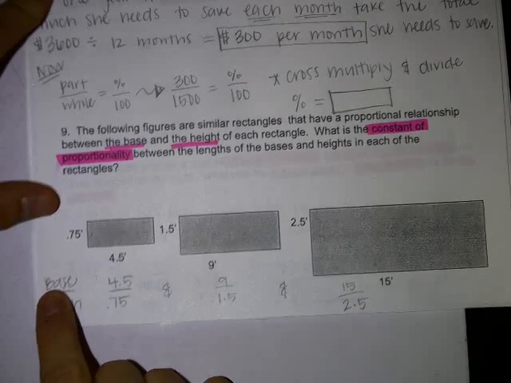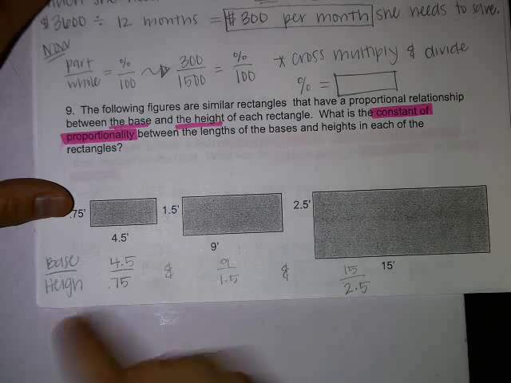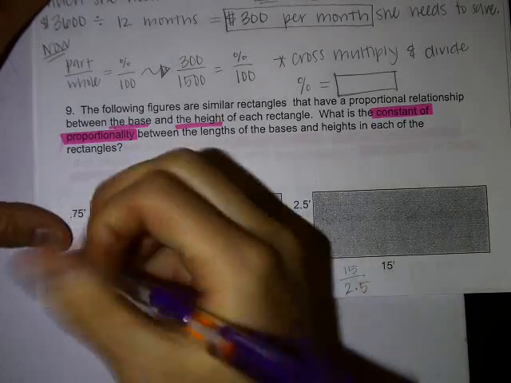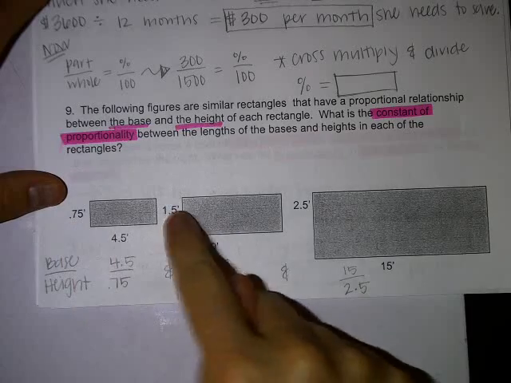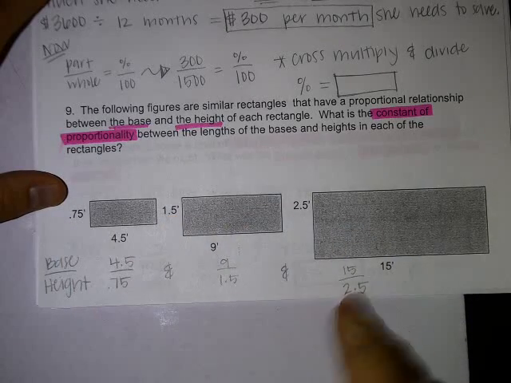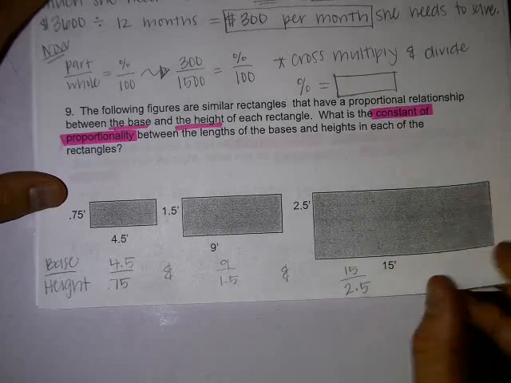So what you need to do, I've set them up for you. Here's your base, here's your height. I forgot to put the T. Height. When you divide each of those numbers, each of these needs to give you the same thing. If it does, these three rectangles are proportional.